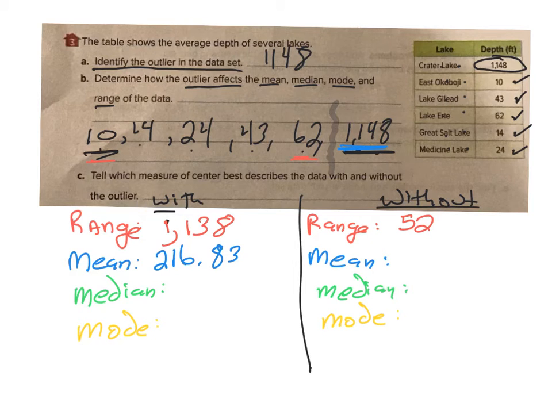Let's do the average without the outlier. So it's 10 plus 14 plus 24 plus 43 plus 62. Divide that by 5. It gets 30.6. That feels like something closer to an average with all those numbers.